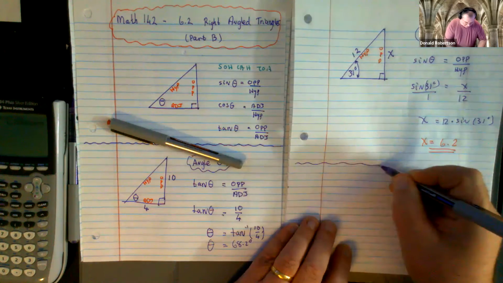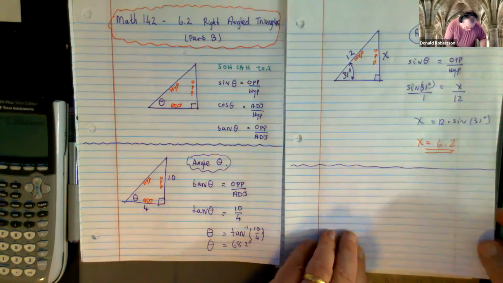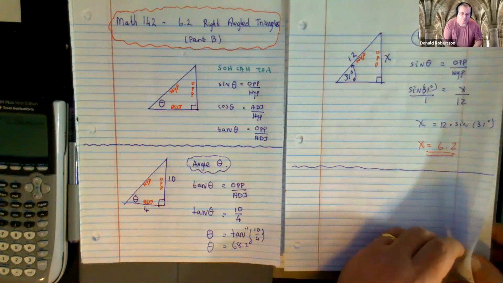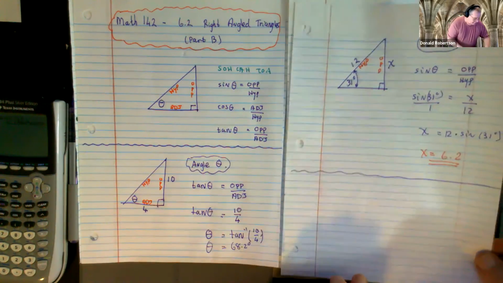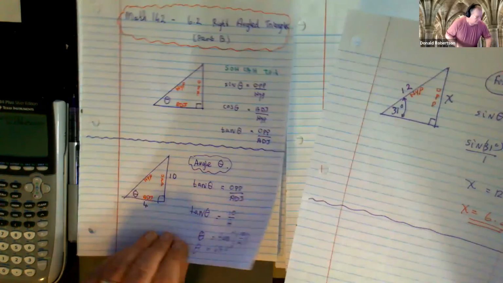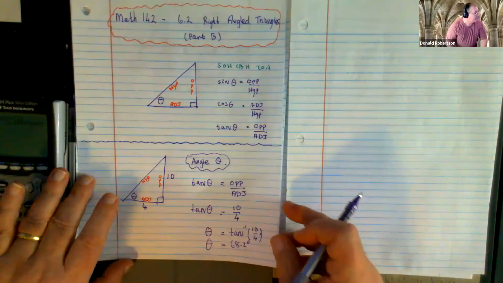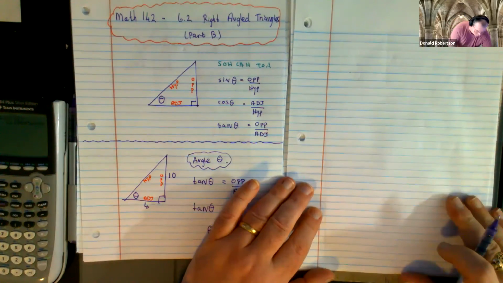Right. So that's how you find missing angles. This is basically how you're going to find missing sides for really ugly numbers. So what we're going to do now is look at puzzles where the picture gets more and more difficult.